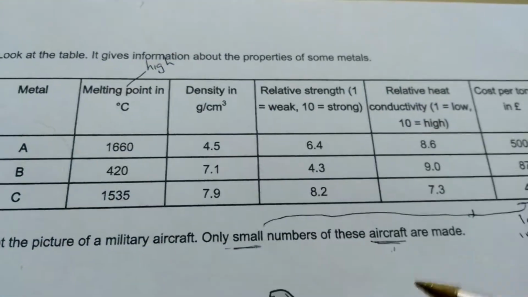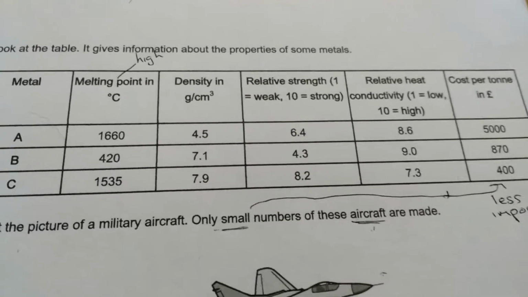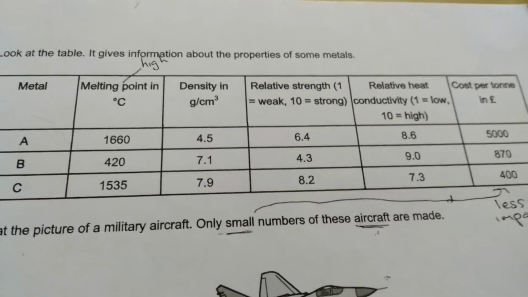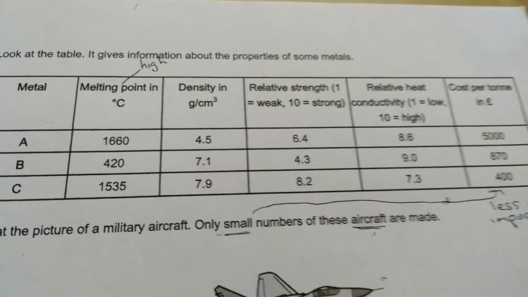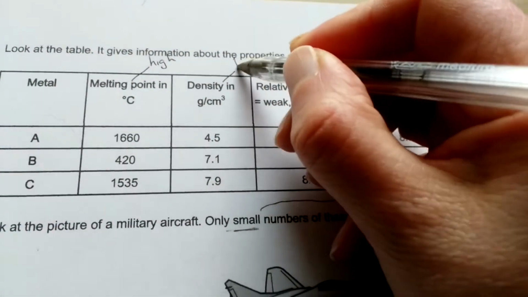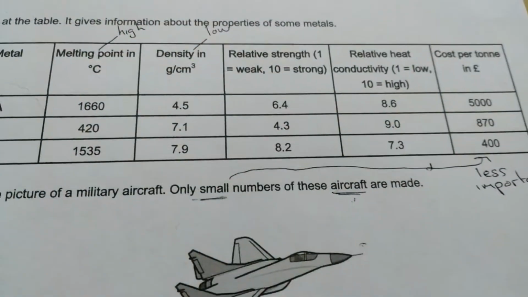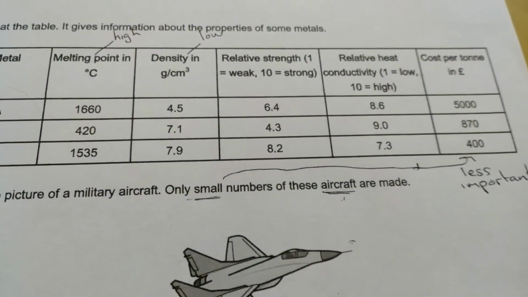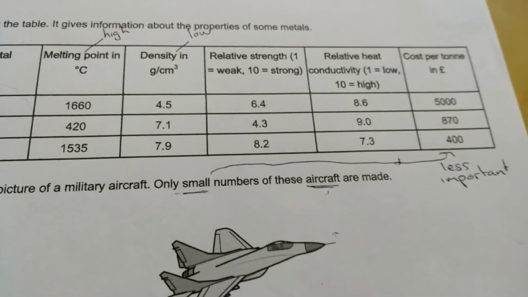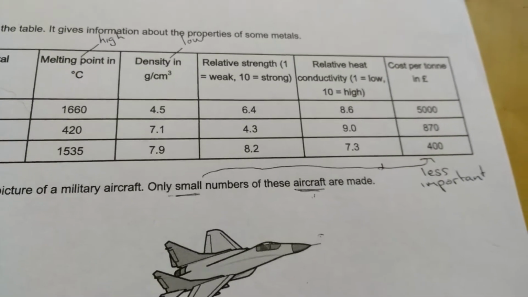The density, because it's an aircraft, they need a lot of fuel to take off. So the density is going to be important. You want the density to be low. Remember, the density is a measure of the mass per volume, so I want that to be low. Because if it's a high density, then the aircraft's going to be heavy. And that's going to mean that you're going to need a lot more fuel. So the cost of the fuel is going to be more expensive and it's going to be environmentally unfriendly.